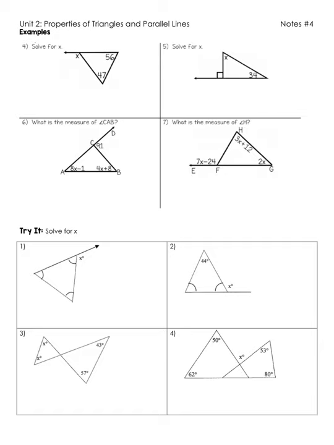My exterior angle theorem says the two angles on the inside, when they add together, they equal the angle on the outside. So for this first one, I can just say that 56 plus 47 equals x. So that would be 103 is equal to x.